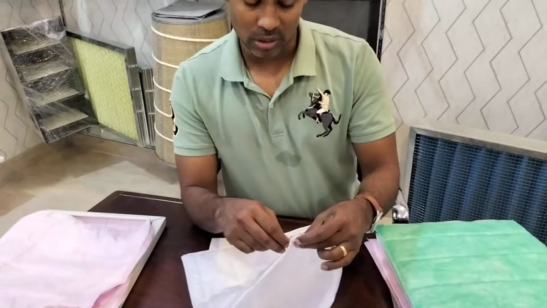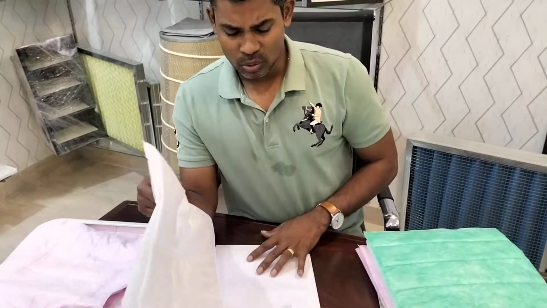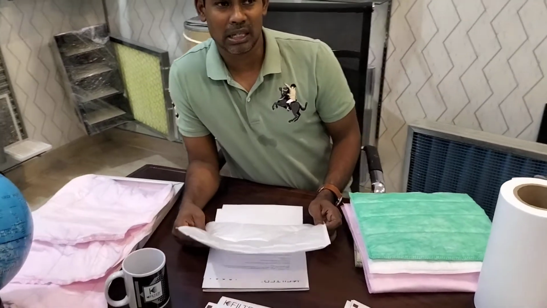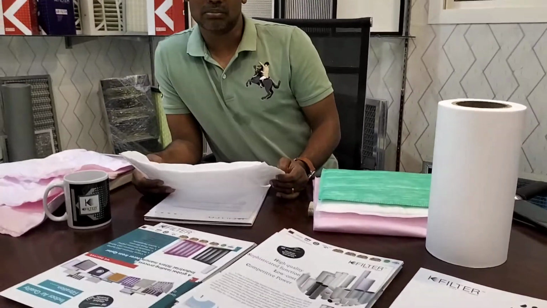Previously this was a 4-layer filter media, which is used for paint booth sections and areas where they don't need such fine filtration, just to hold the heavy particles. Those areas use F5, or ePM 10, filters. We fabricate these in different sizes as per the customer request.